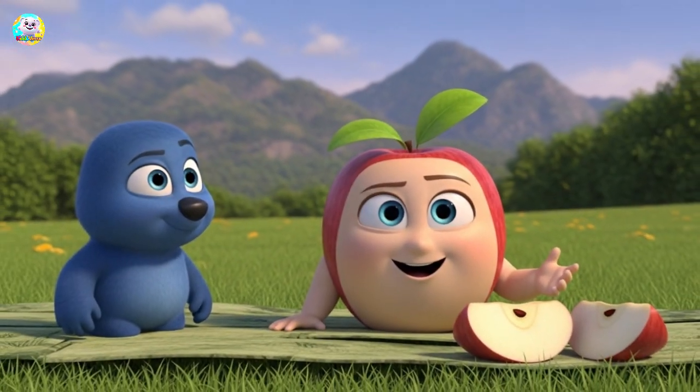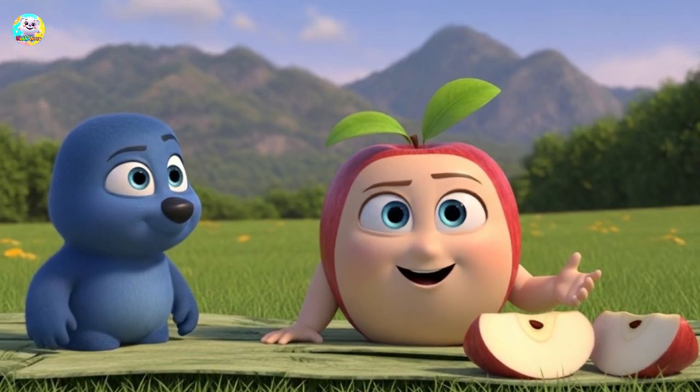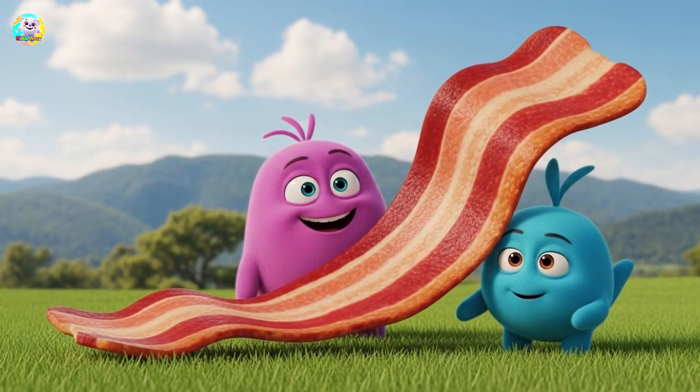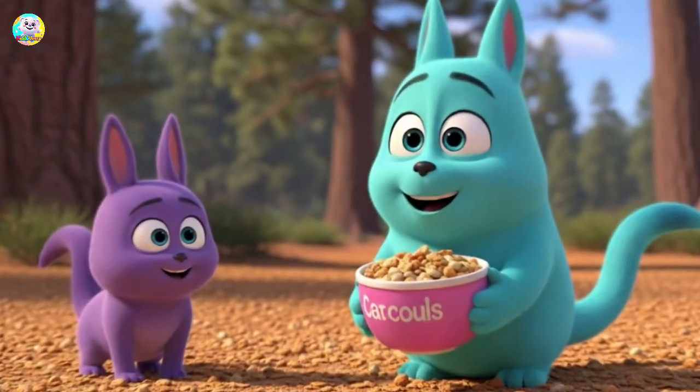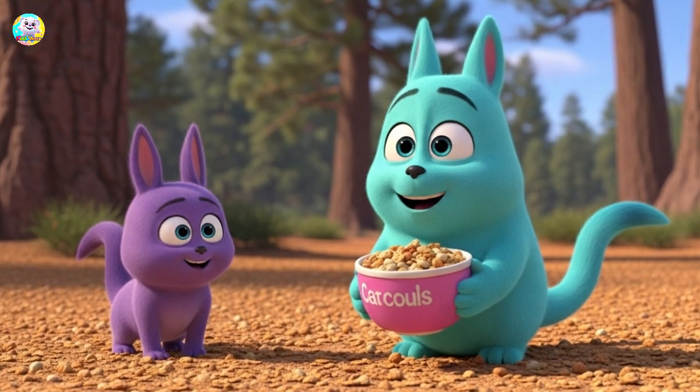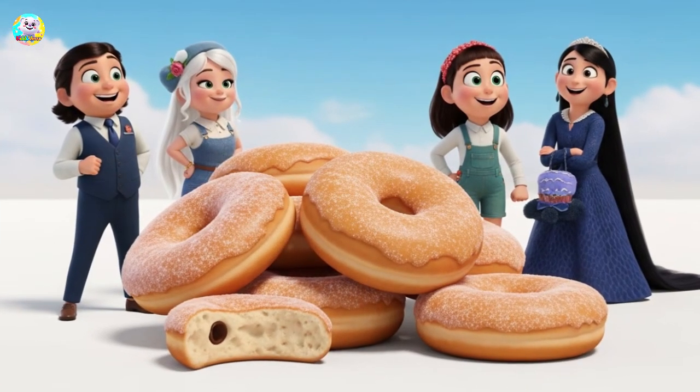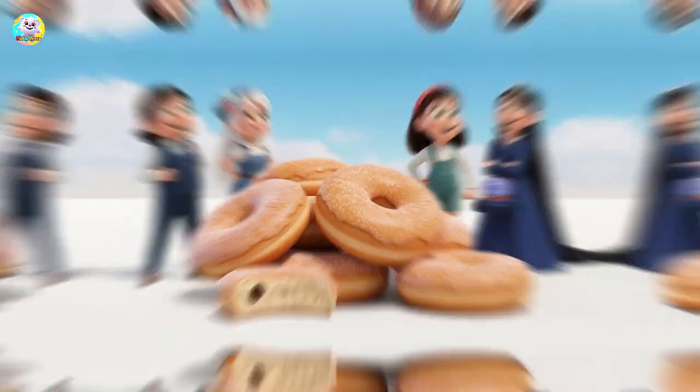A is for apple slices, fresh and sweet. B is for bacon, crispy and neat. C is for cereal, crunchy in a bowl. D is for donuts, sugary on a roll.